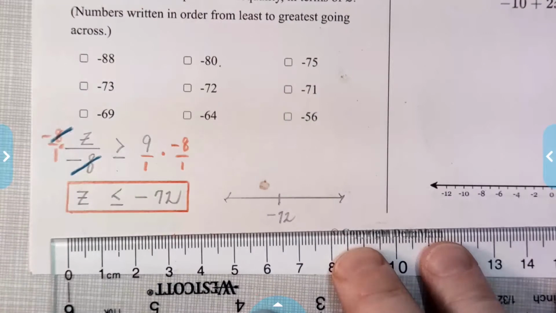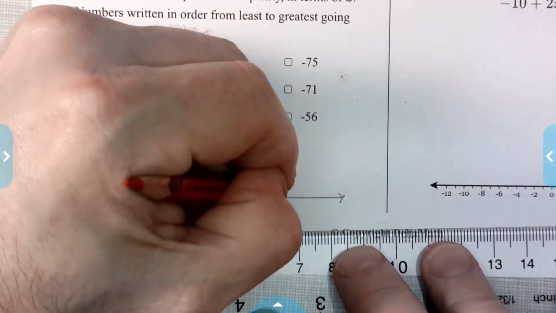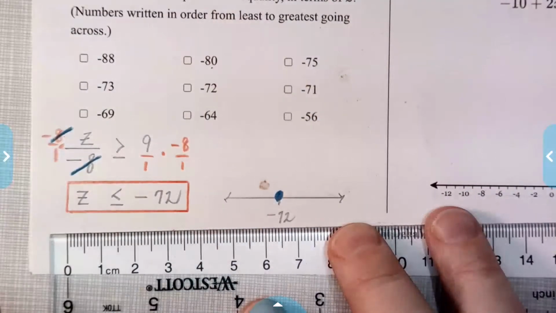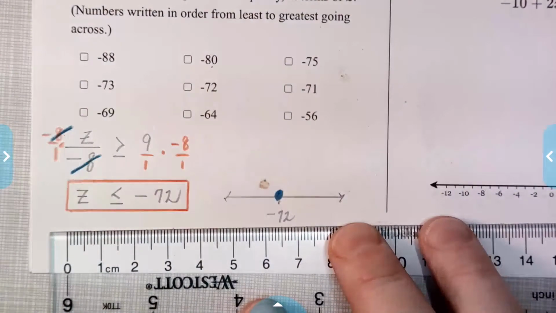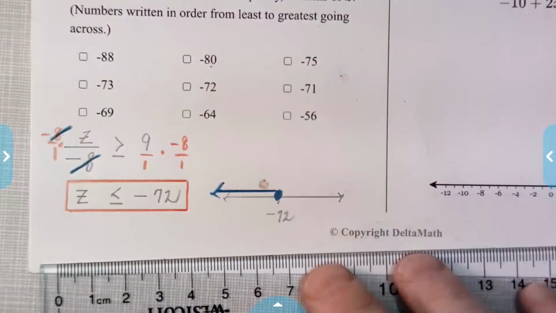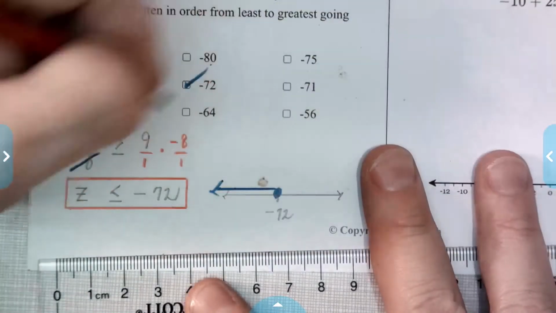All right, so now number line. Okay, so we have negative 72, and we're going to put a closed-in dot. Then we point the arrow to the left because z is less than or equal to. So negative 72 is one of the solutions, so we put a big checkbox there.